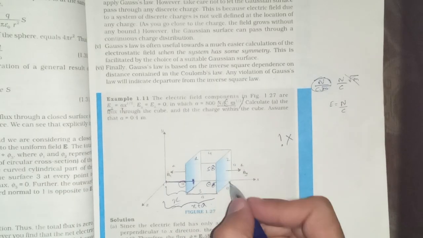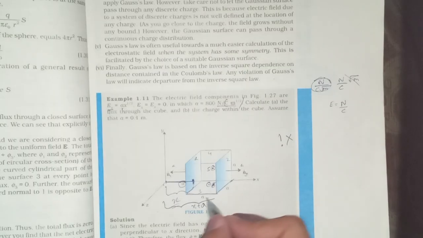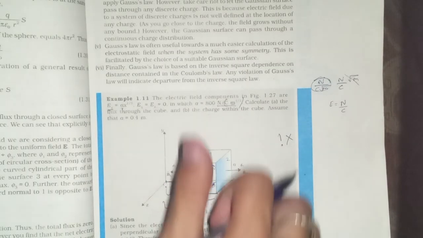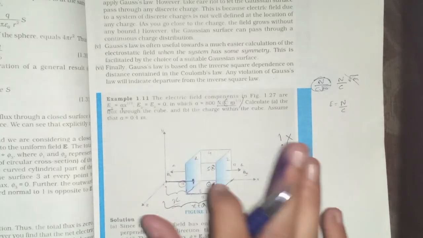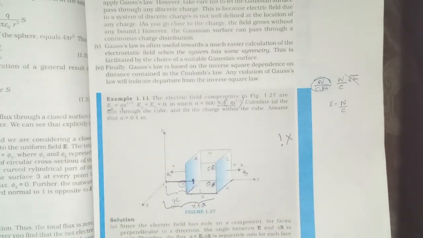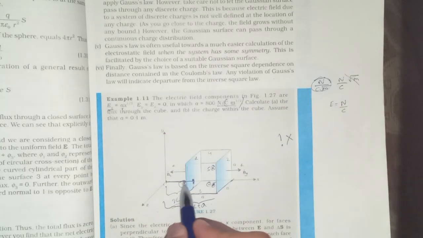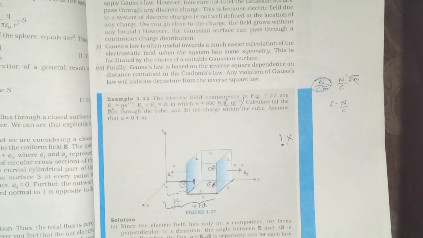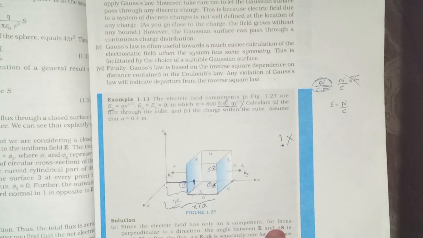Why this in k cap? Why this in i cap? And this should then be in j cap. But they can use this A to justify. So please be careful with this.